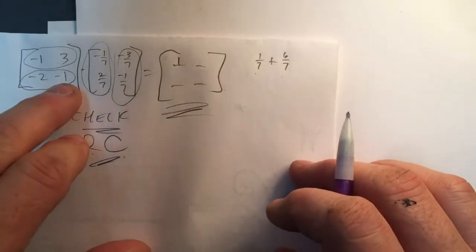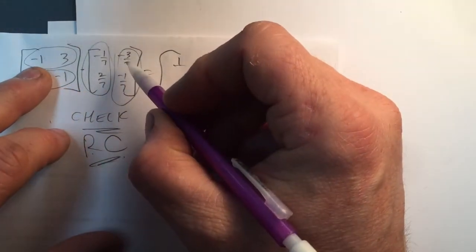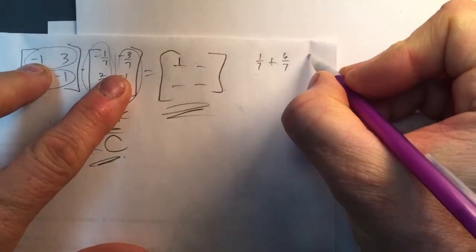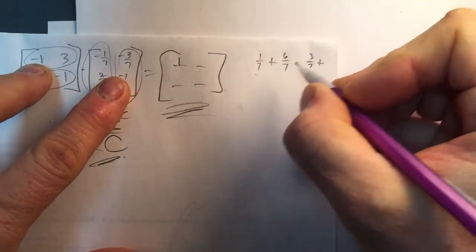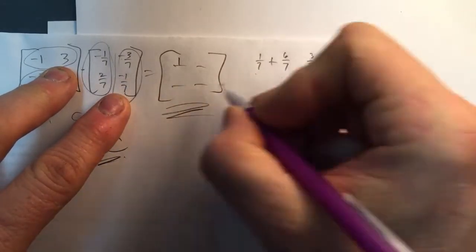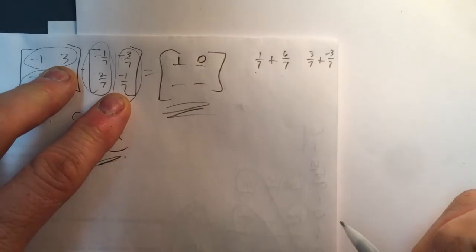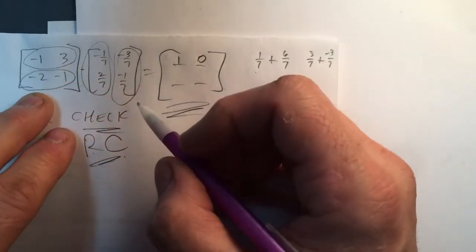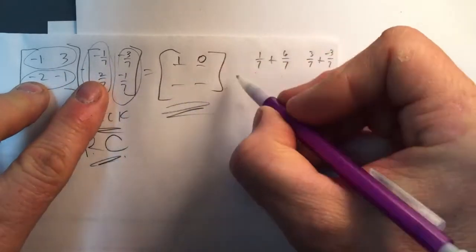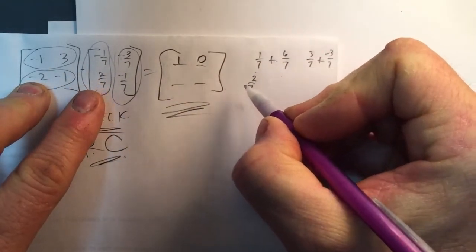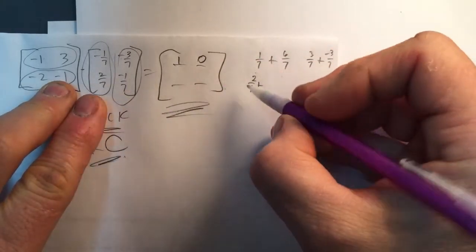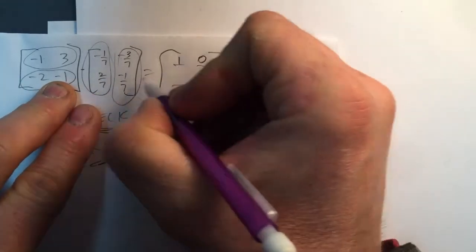All right. Now go to the next column. -1 times -3/7 is 3/7, plus 3 times -1/7 is -3/7, and look there, that's 0. Okay, now down here on the next row, times the first column, -2 times -1/7 would be +2/7, plus -1 times 2/7 would be -2/7, and look there, that's a 0.